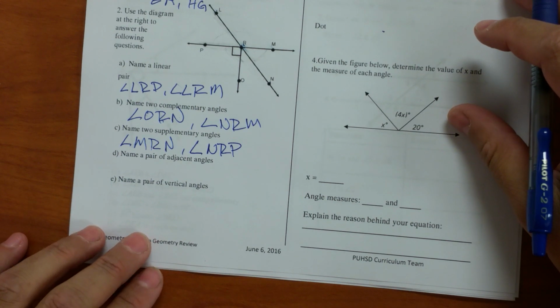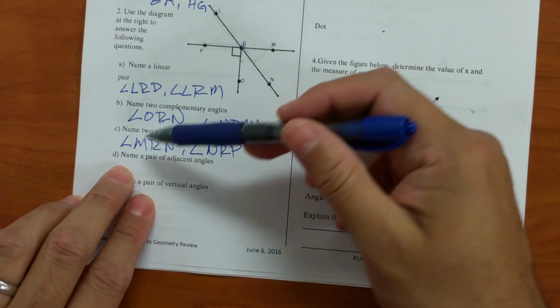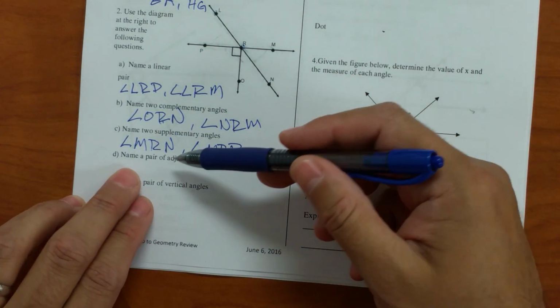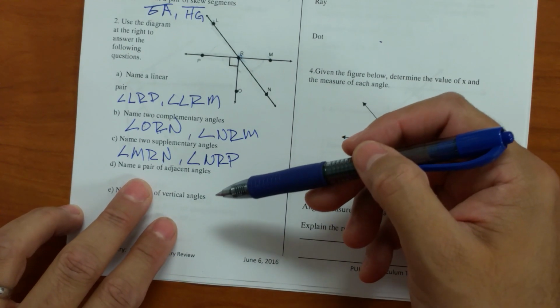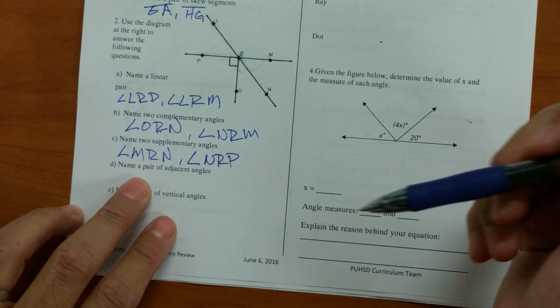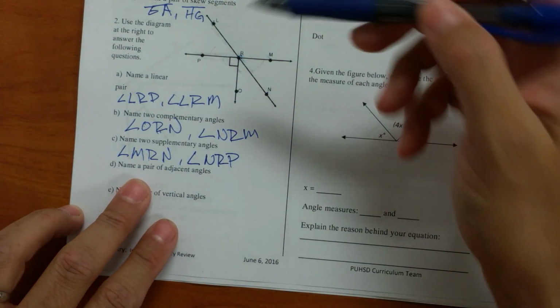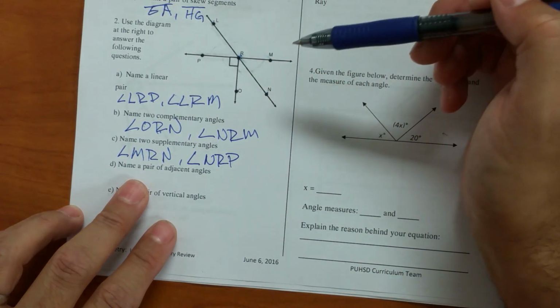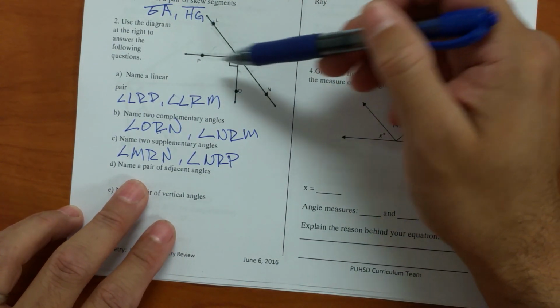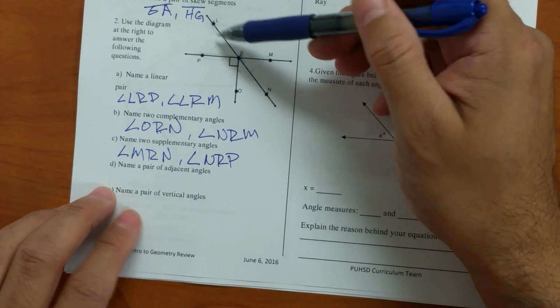Through letter E, or I'm sorry, D. Adjacent angles. Adjacent means next to. So it's going to be two angles that are next to each other, do not overlap, and share a common vertex. All of them here actually share a common vertex. So I could use any of the angles that are next to each other and share a side. So let's take a look.